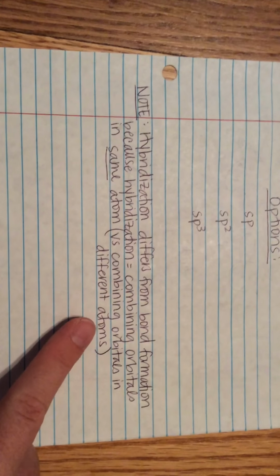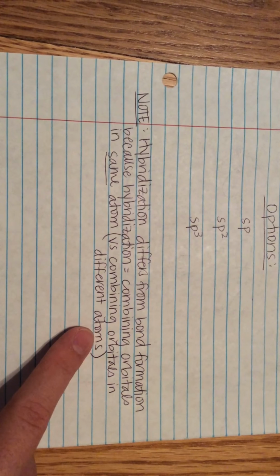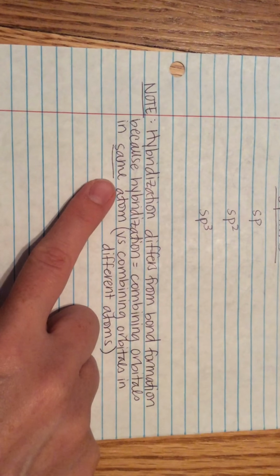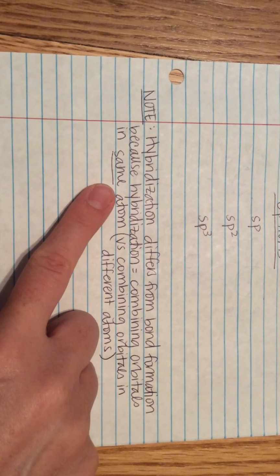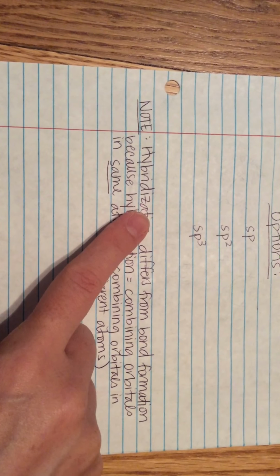Now I want to make a point here of distinguishing how hybridization is different from bond formation. In hybridization, you have orbitals in the same atom, that's the key word here, versus combining orbitals in different atoms. If you're combining orbitals in different atoms, you're going to get a bond, whereas if you're combining orbitals in the same atom, that's what's referred to as hybridization. Make sure you understand the difference between hybridization and bond formation. They're two entirely different things.